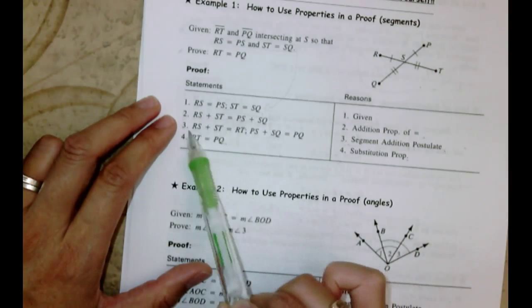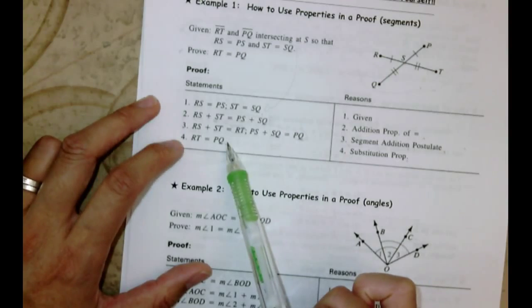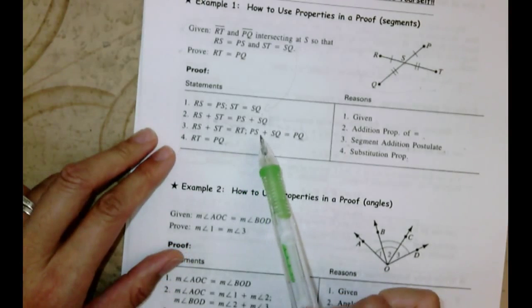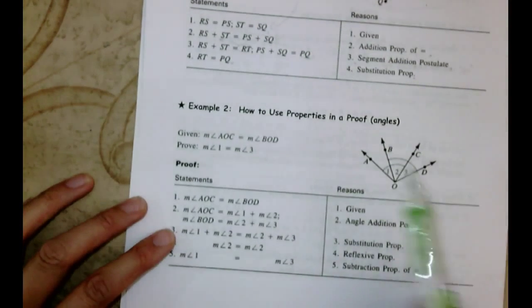And then you are substituting this RT into here and PQ into here to get to this. It's a double substitution in one step, but that's okay. All right, let's look at this one.